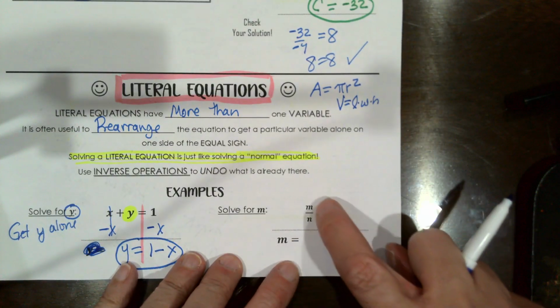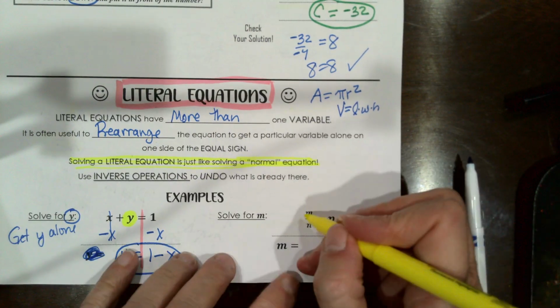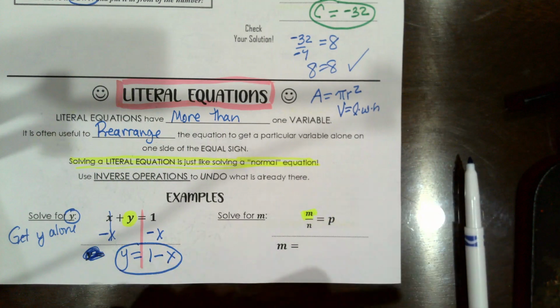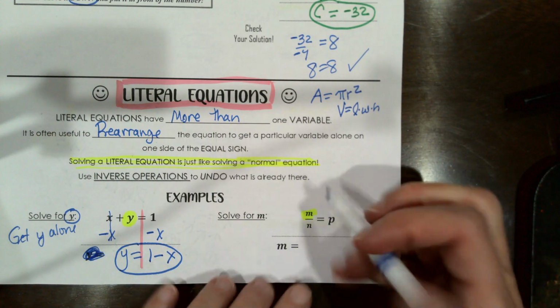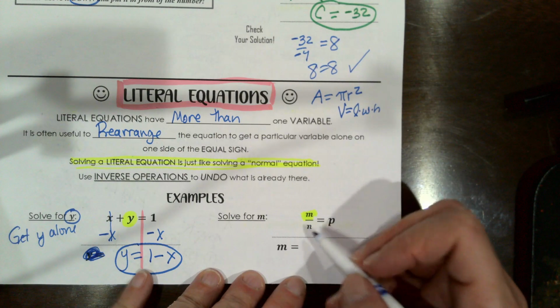All right, now let's do one more example. Solve for m. M divided by n equals p. So let's take a look at that variable. Here it is. We have to decide what is happening. M is being divided by n. So to undo division, we're going to multiply both sides by n.